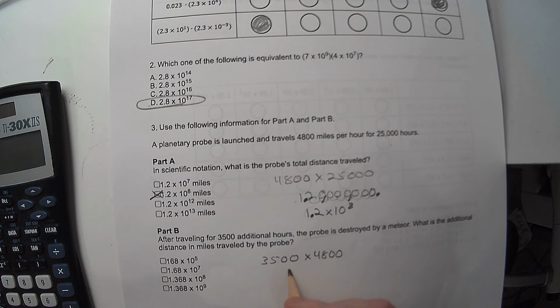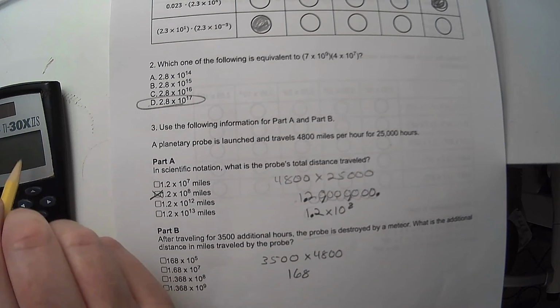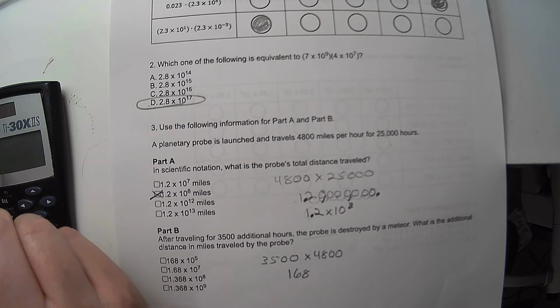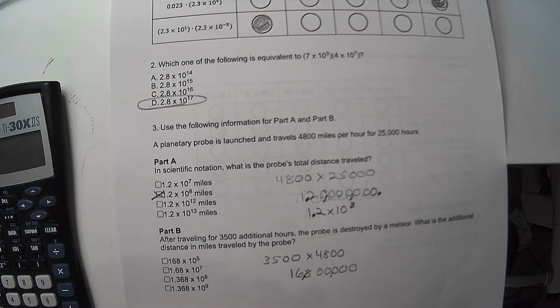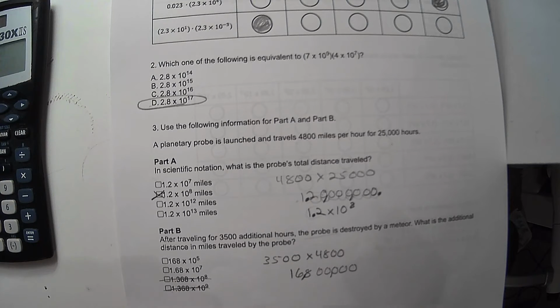Enter. 168. See, 1, 2, 3, 4, 5 zeros. 2, 3, 4, 5 zeros. 1, 2, 3, comma, 1, 2, 3, comma. So it's going to end up traveling an additional 16,800,000 miles. But again, if you look at your answer choices, we need to put it in scientific notation. We can go ahead and rule out these two because they don't have a 1, 6, and 8. They've got a 1, 3, 6, 8, so they got to go.